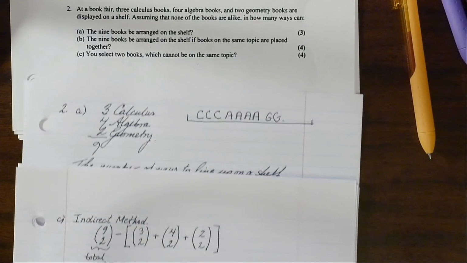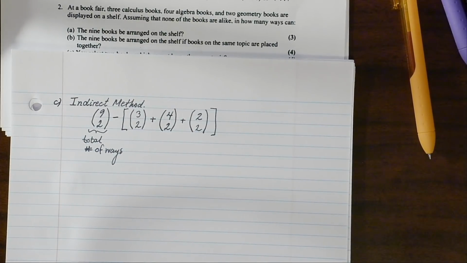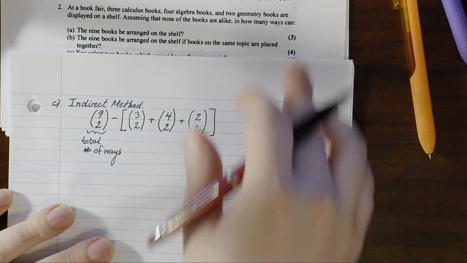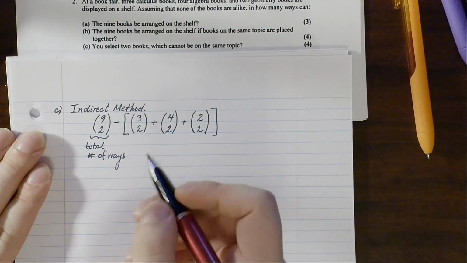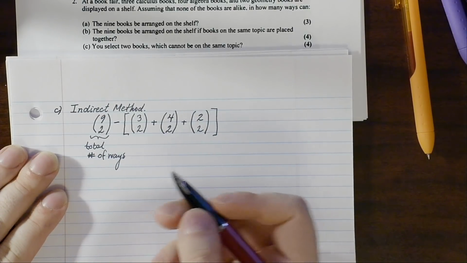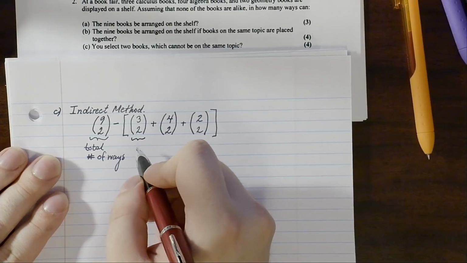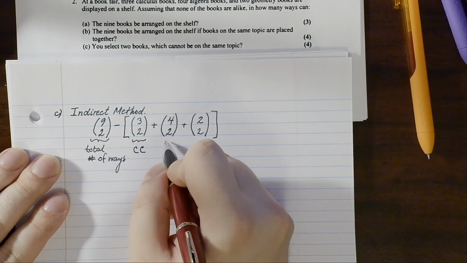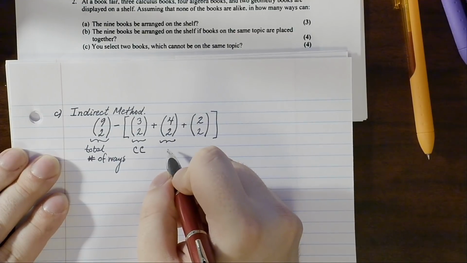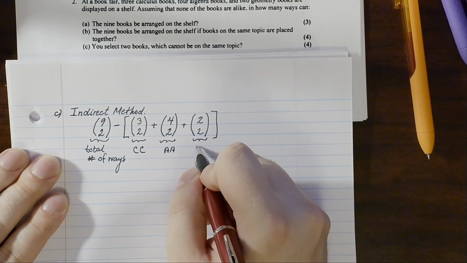Okay. So let me just move that back up. These are fairly straightforward to calculate. And these are fairly simple numbers. Immediately also, so this is the case where I'm picking all calculus books. So those are 2 CCs. This is where I've picked 2 algebra books. And this is where I've picked 2 geometry books.